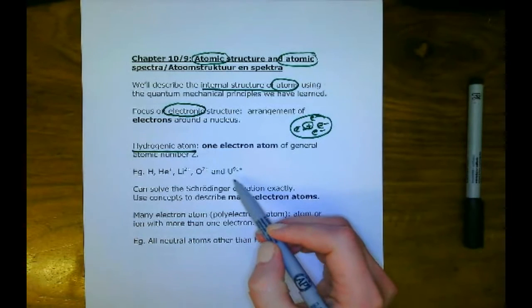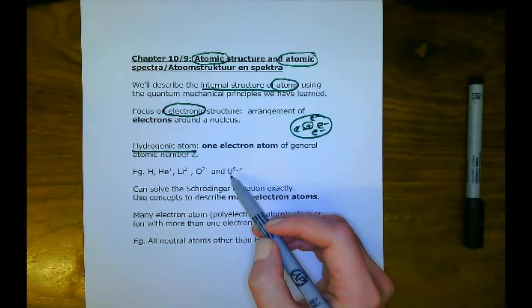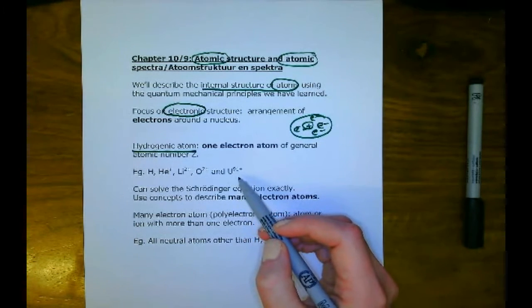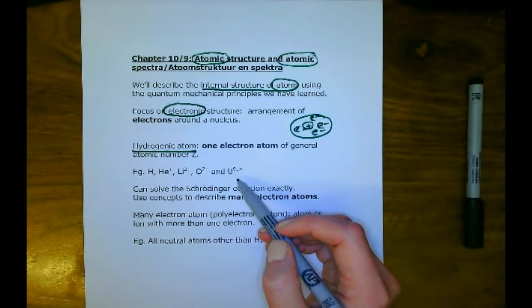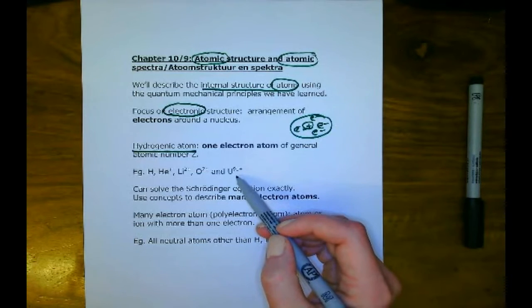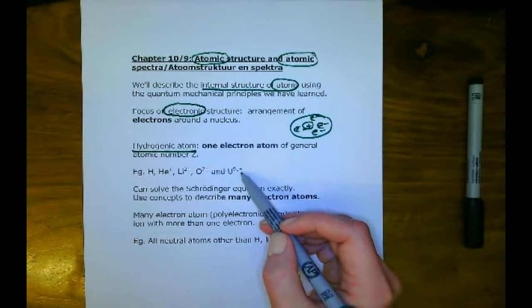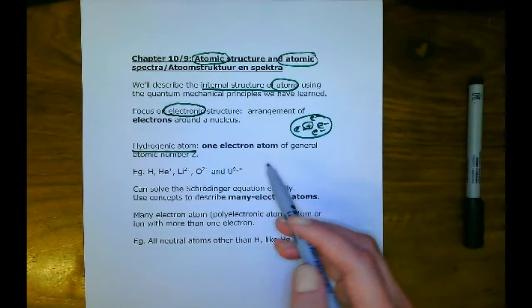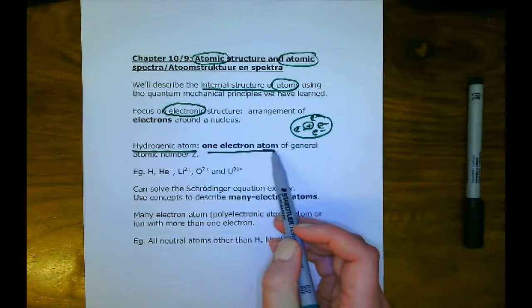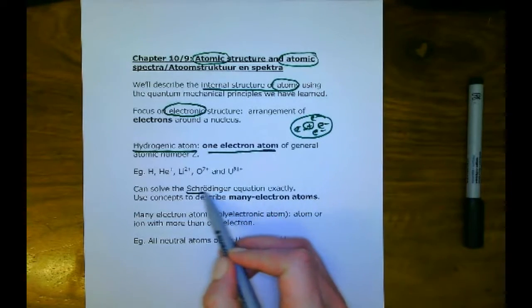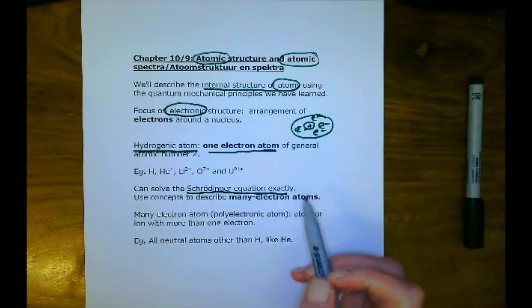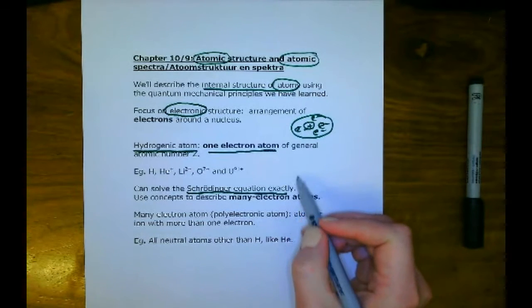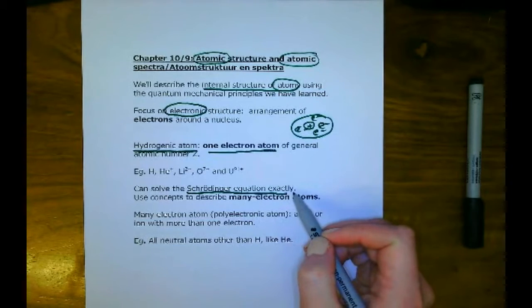Even for uranium with 92 electrons, if you remove 91 of those, which might not be experimentally possible, but theoretically we can do that, you have a cation with a charge of plus 91, and you have a hydrogenic atom, a one electron atom. Now, what makes a one electron atom very special is that you can solve the Schrödinger equation for this atom exactly.